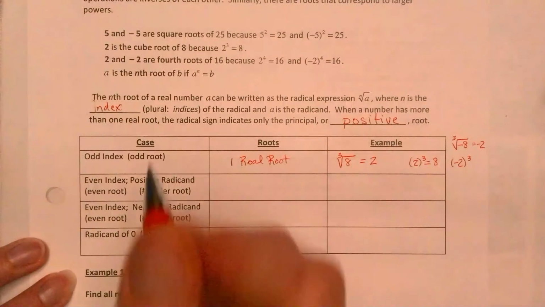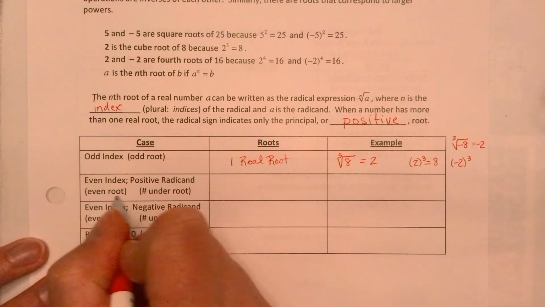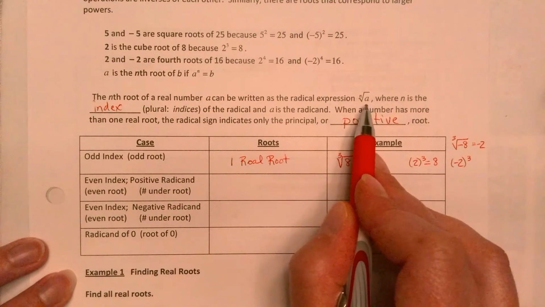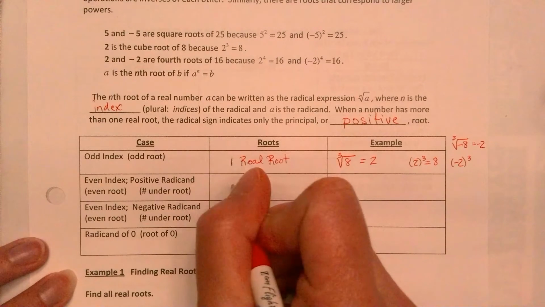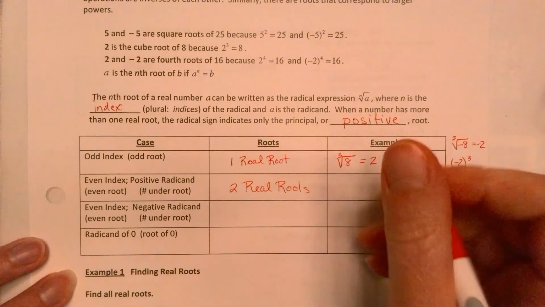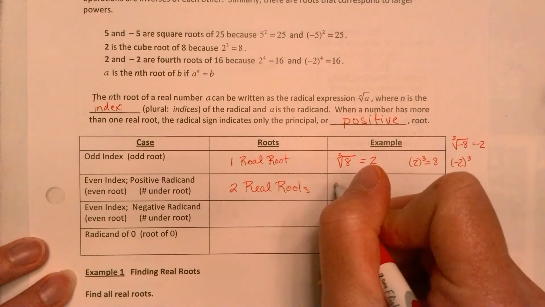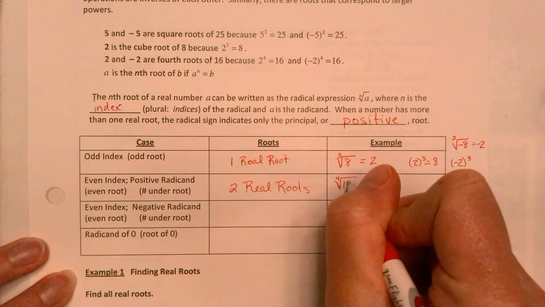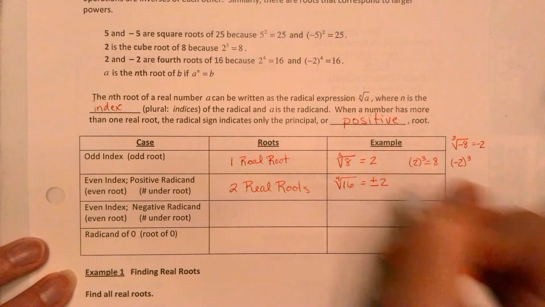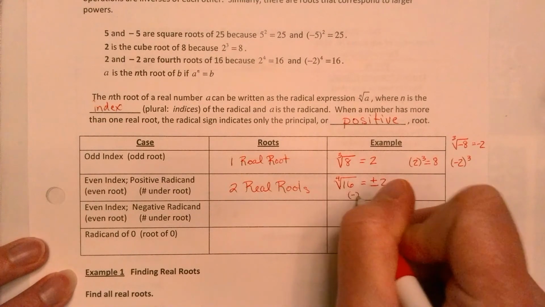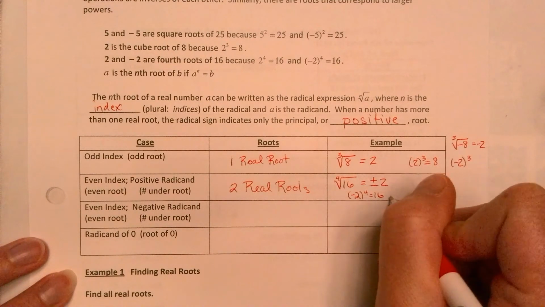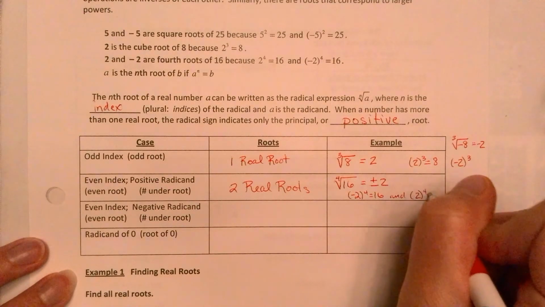All right, if I have an even index, meaning an even root, and I have a positive radicand, remember the radicand is the number underneath the root, then I will get 2 real roots. So an example would be, well, we already had that on the top, the 4th root of 16, that's what it looks like. The 4th root of 16 is either a positive 2 or a negative 2. And that is because -2 to the 4th is a positive 16. You have 4 negative signs. And 2 to the 4th is also 16.